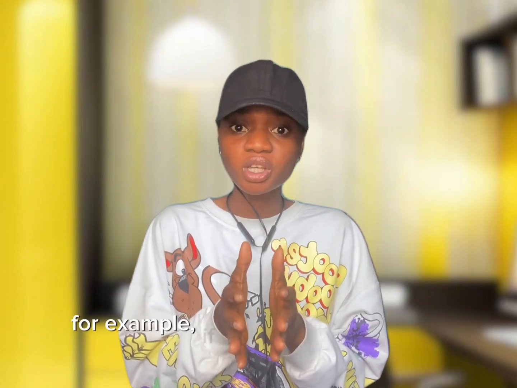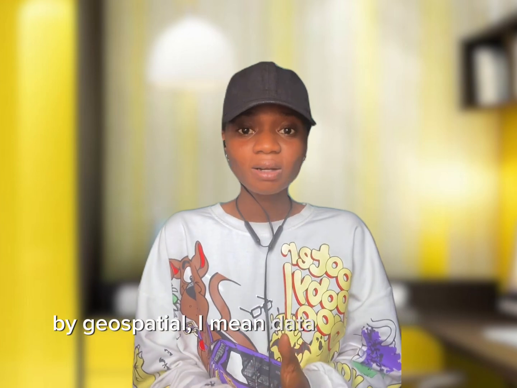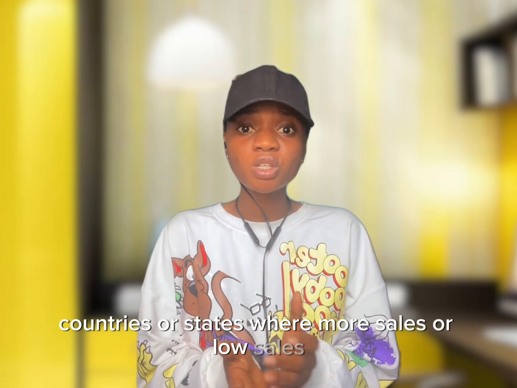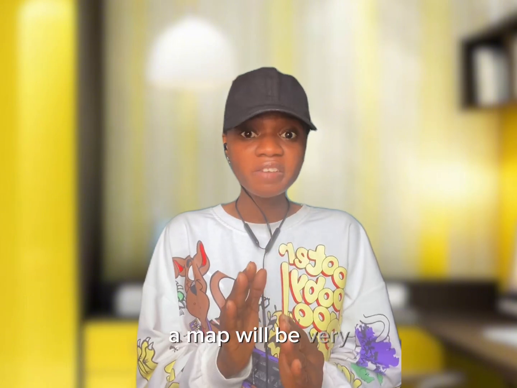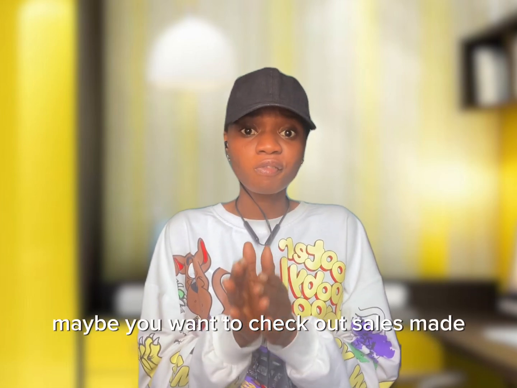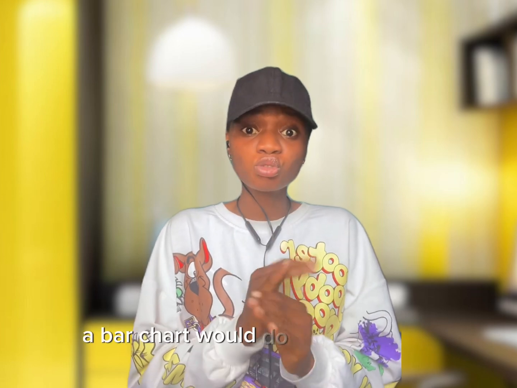For example, if you are dealing with geospatial data, by geospatial I mean data that has to do with location, for example, you want to check out places, countries or states where more sales or low sales were made, a map will be used to represent that kind of data. A map will be very, very good to represent such kind of information. If you're dealing with categorical data, maybe you want to check out sales made based on categories, then a column chart or a bar chart will do justice to that.